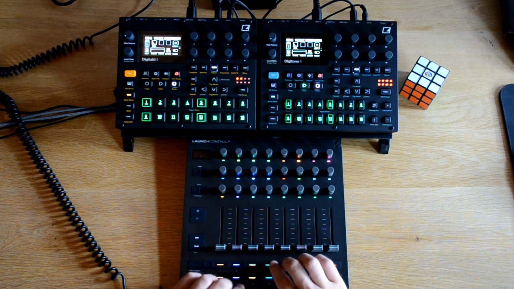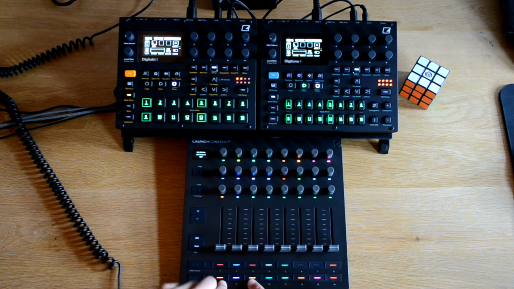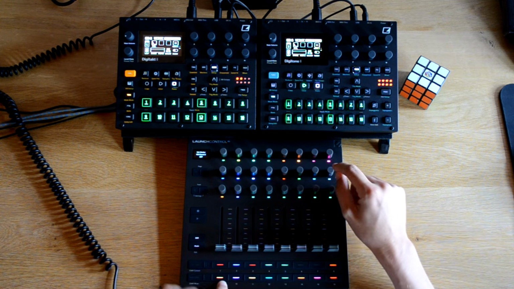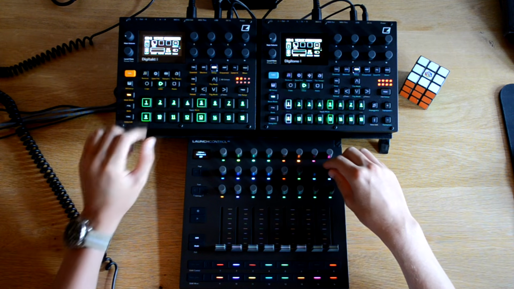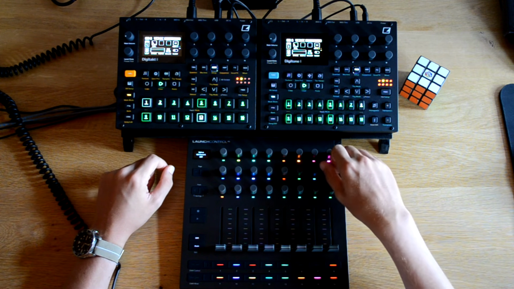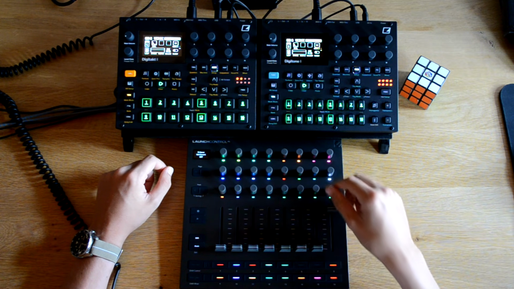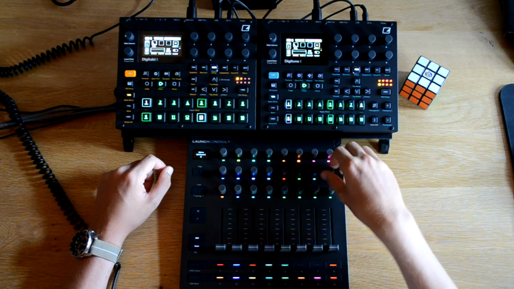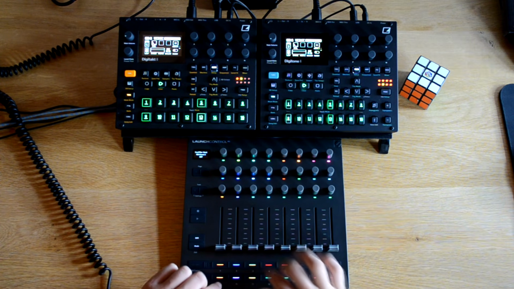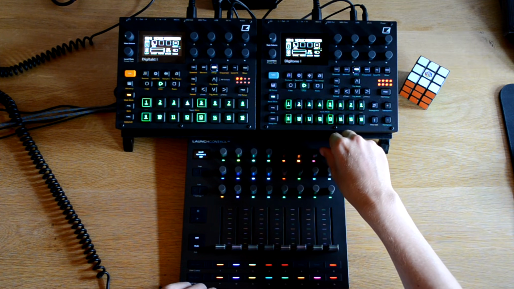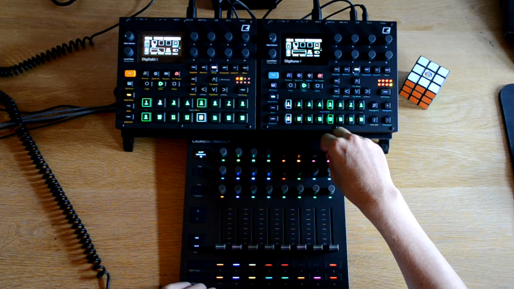So for example, I can decide that anything but the drums are sent in the wash, and let's listen. Or let's say I only want the vocal to, and synth not to be impacted by the filter of the DJ.